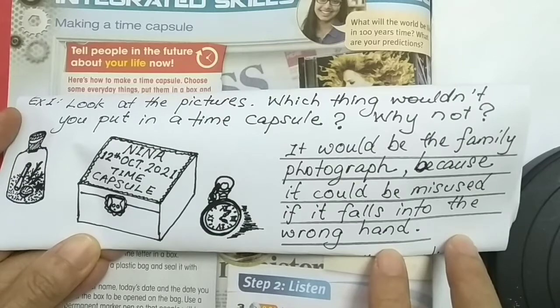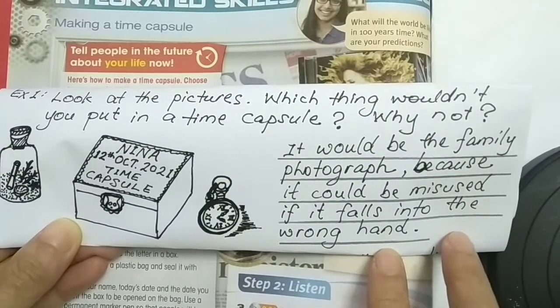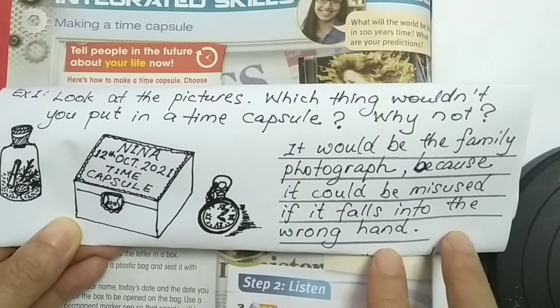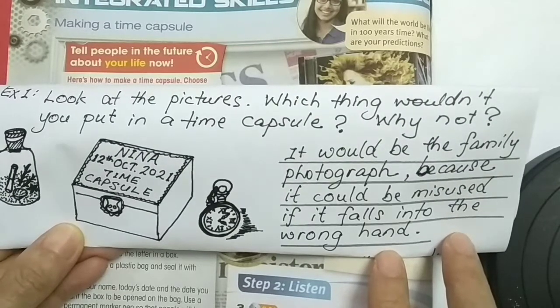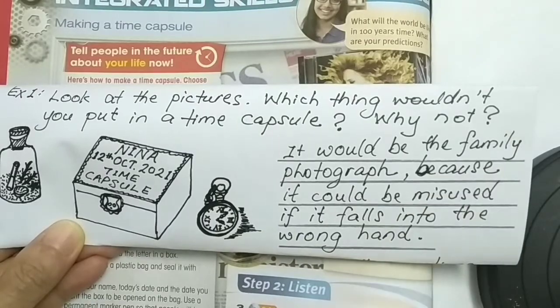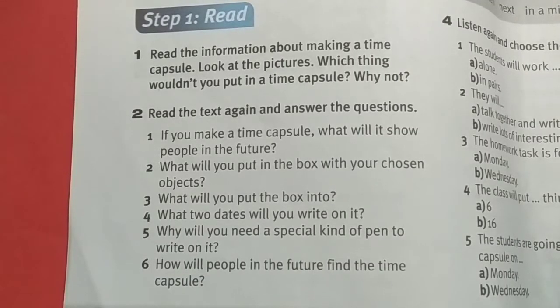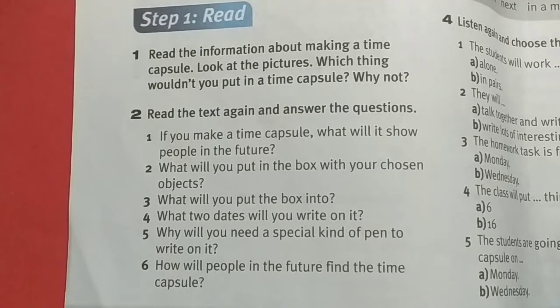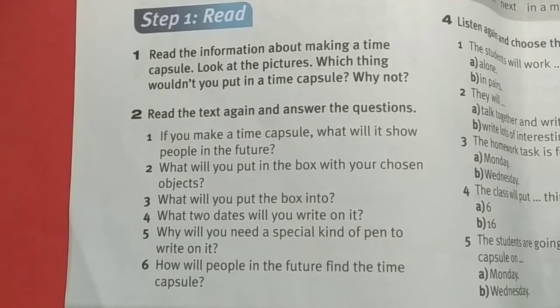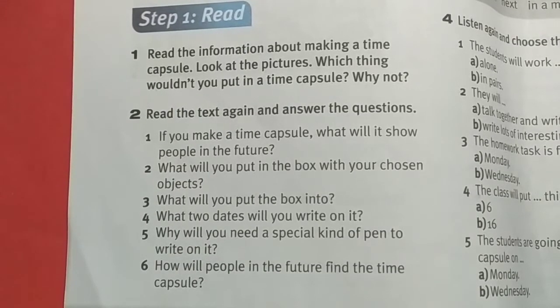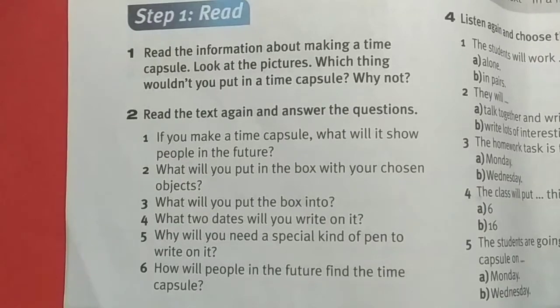So what about you? Which thing wouldn't you put in a time capsule? And this is worth pondering upon. Alright, so that's it for exercise 1. Coming to exercise 2, read the text again and answer the questions. Now let's take a look at all these 6 questions. We need to find the keyword in order to identify the information or the details in the text. Alright, let's go to the text.